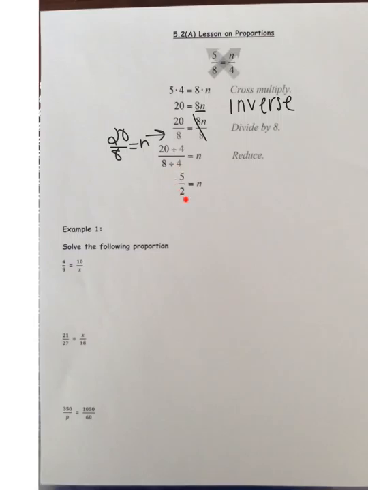We could even take this a step further, and seeing that it is an improper fraction of a larger number over a smaller number, 5/2, we could actually even convert it into a mixed number. 2 goes into 5 how many times? 2 times. With how many left over? Well, 2 times 2 is 4. 1 left over to get 5.